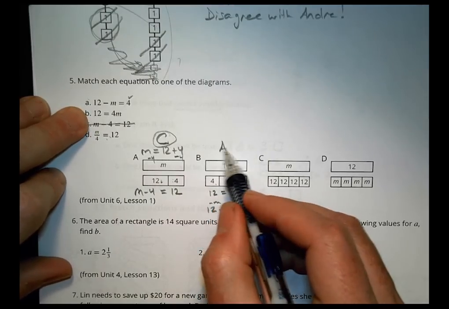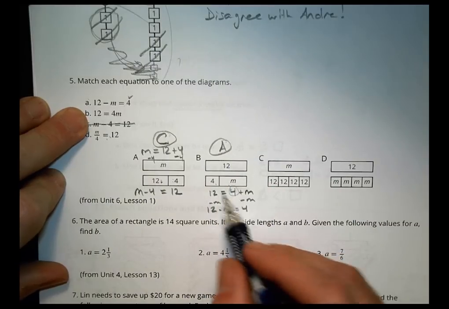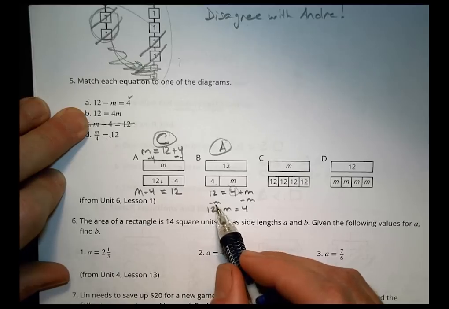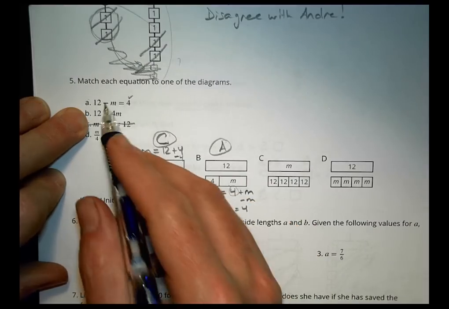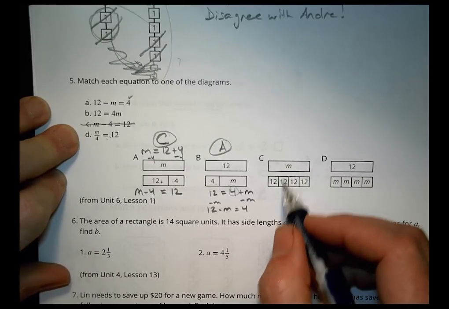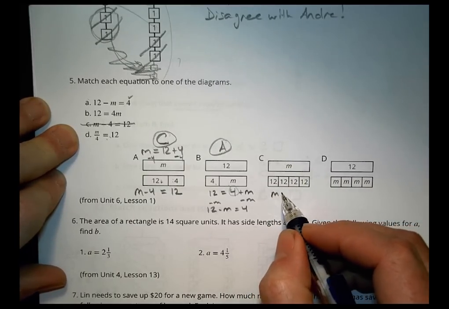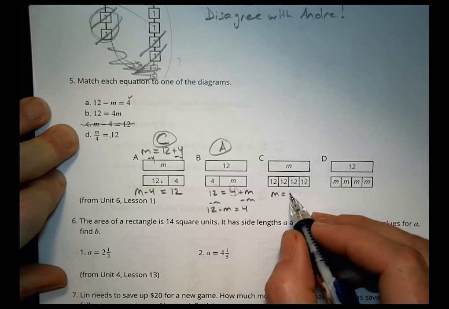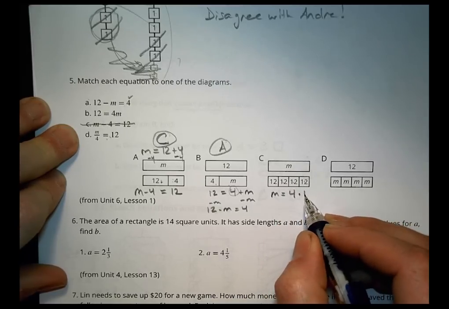So again, set it up the way you want to set it up, and then move things around by doing the same thing to both sides, subtracting m from both sides, or subtracting 4, so you can get the value they're looking for, or in that kind of order. This one, we have m is equal to 4 groups of 12. So 4 groups of 12.